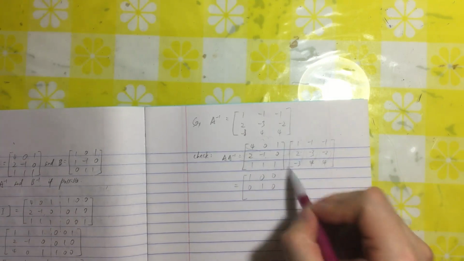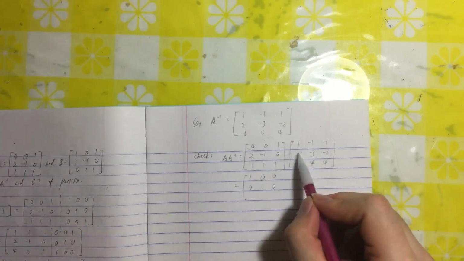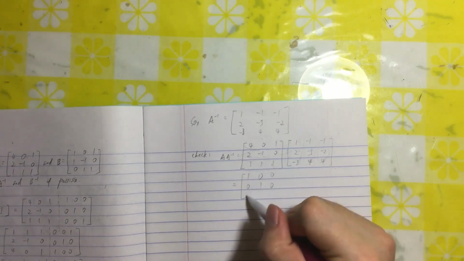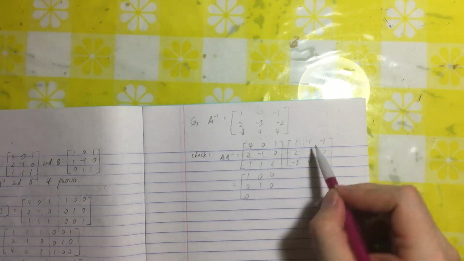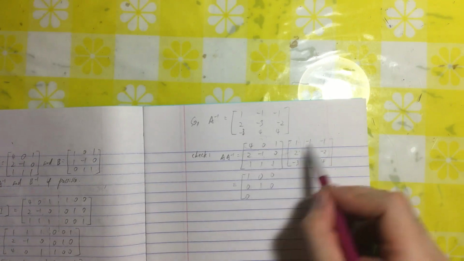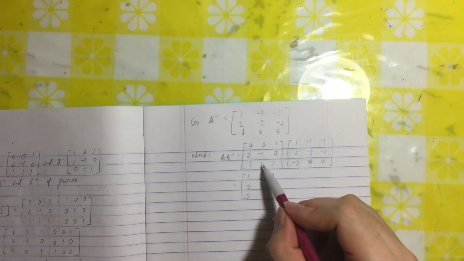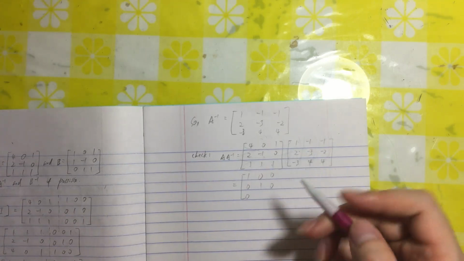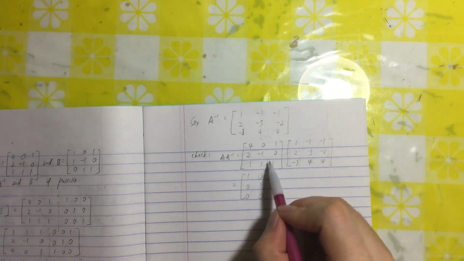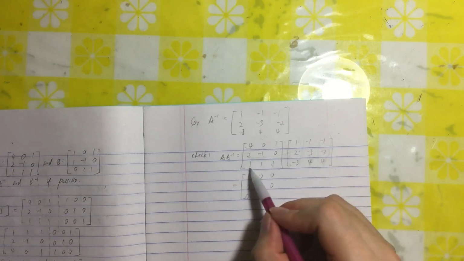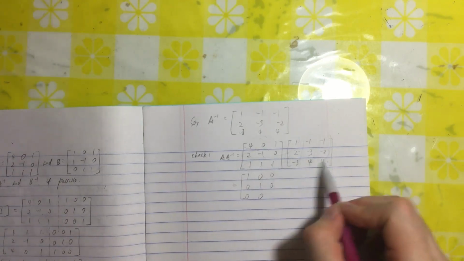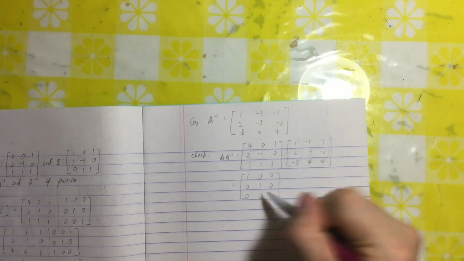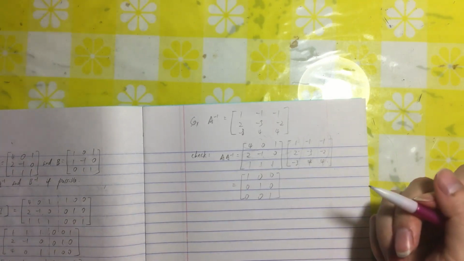Next, row times column, I get 1 plus 2 minus 3. 1 plus 2 minus 3 is 0. Next, row times column, I get negative 1, negative 3, positive 4. Negative 1 plus negative 3 plus positive 4 is also 0. Next, row times column, negative 2, negative 1, negative 2, and 4. Negative 1 plus negative 2 plus 4 is positive 1. So I got identity matrix.